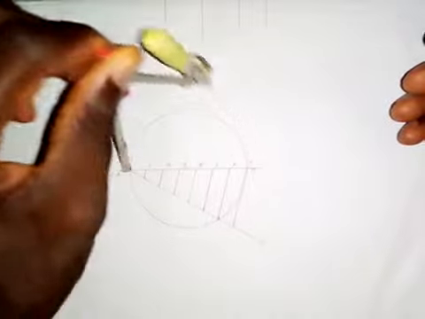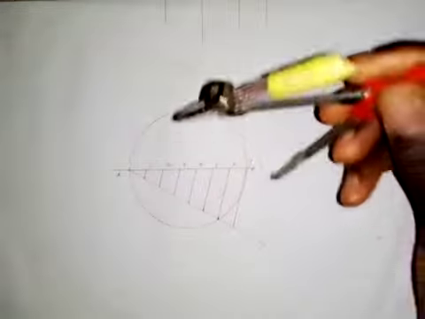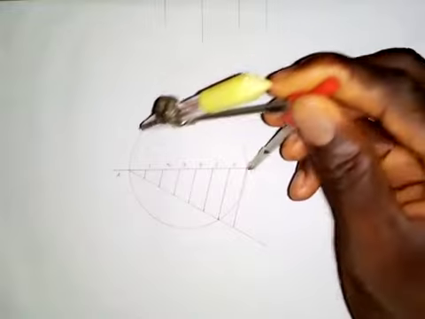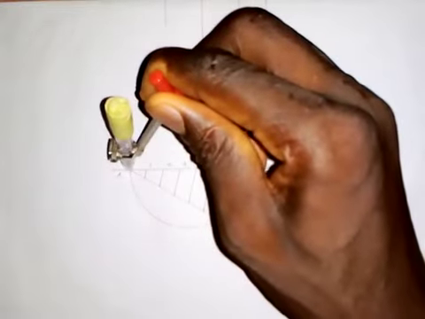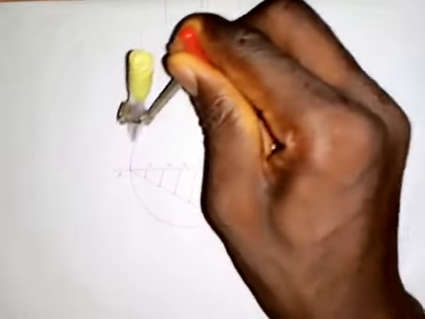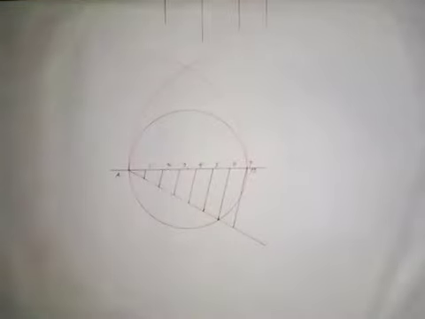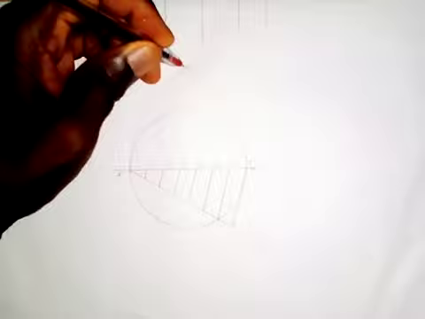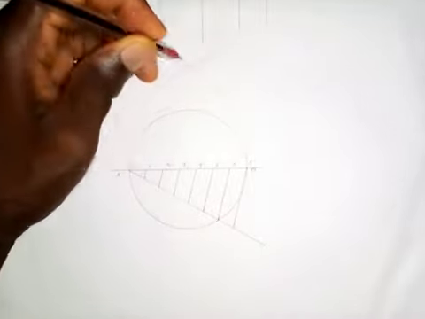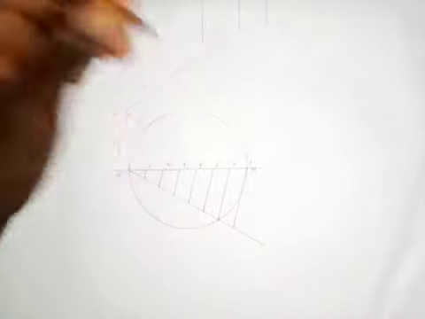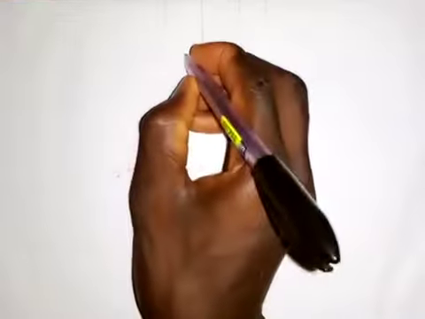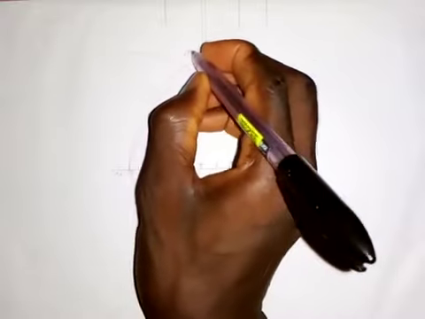Then with the same radius we put it at center B, extend it to A, and draw an arc like this. Let me call the point of intersection of the arcs point P.